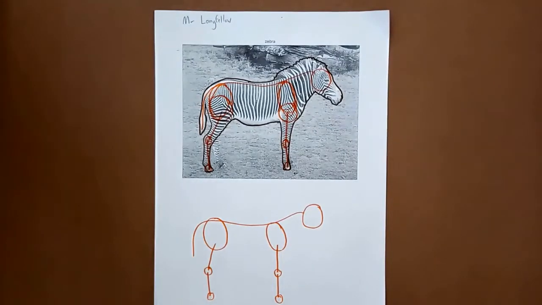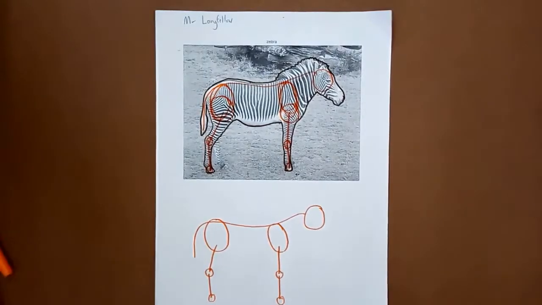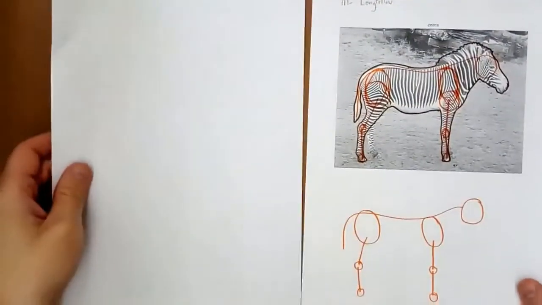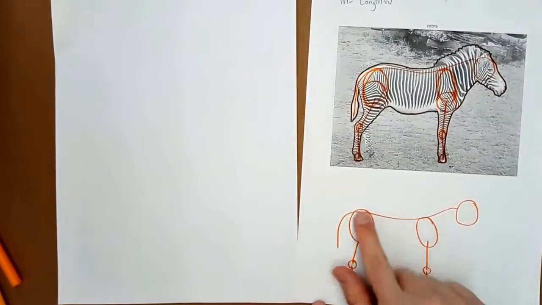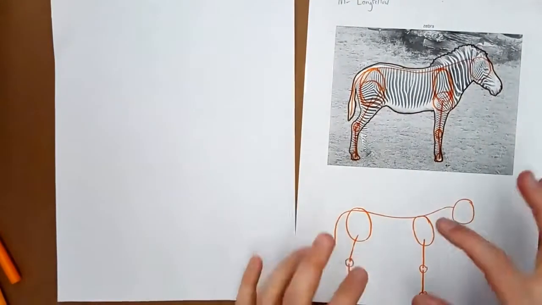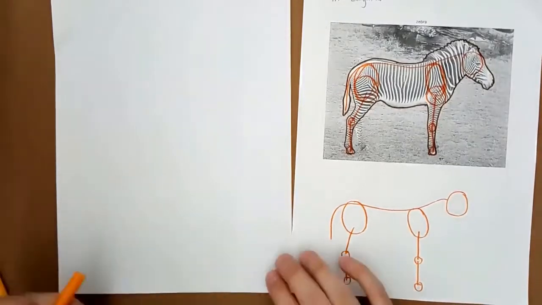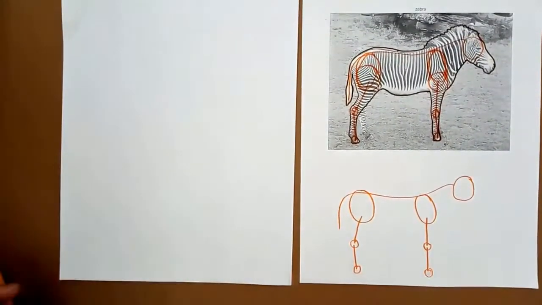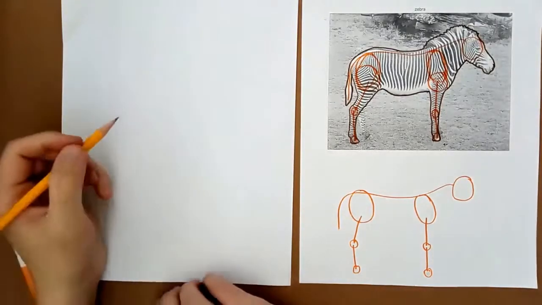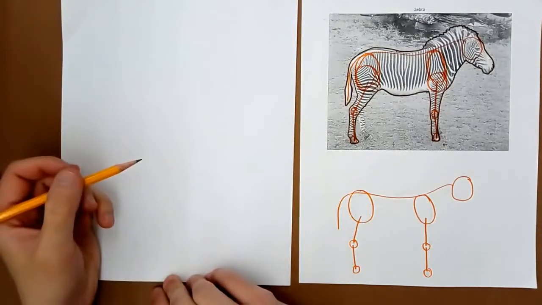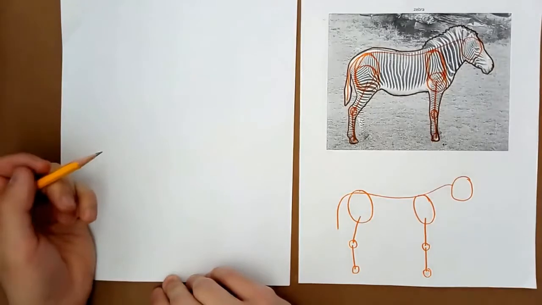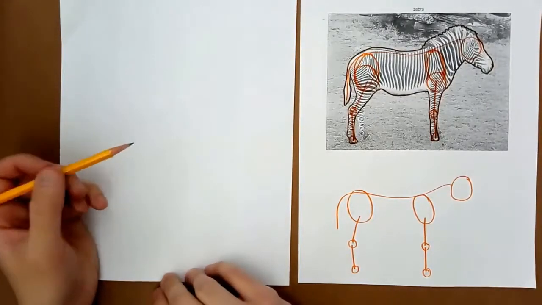Once you're done with that, then get out a blank paper and see how you can use these shapes. Think about your animal, but now it's just a stick figure animal with circle joints and lines, and try to draw it. You can use marker or you can use pencil, whatever you like. Try to draw it in different poses. How would this animal be sitting if it was sitting, or laying down, or jumping, or running?